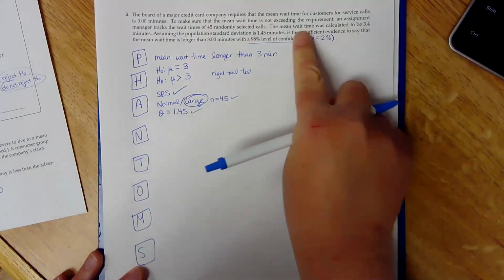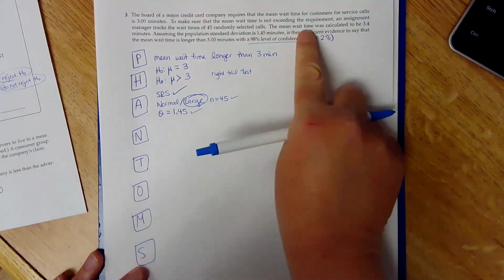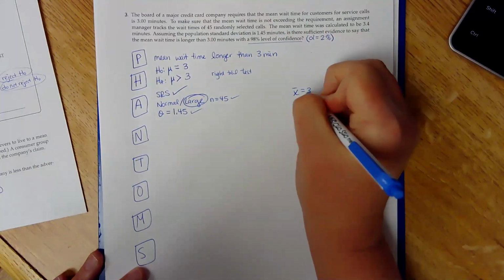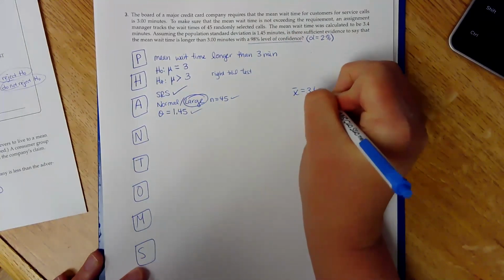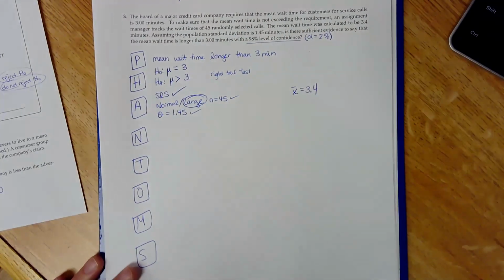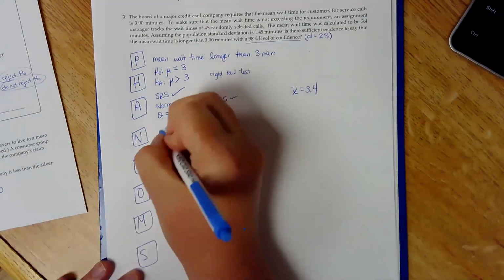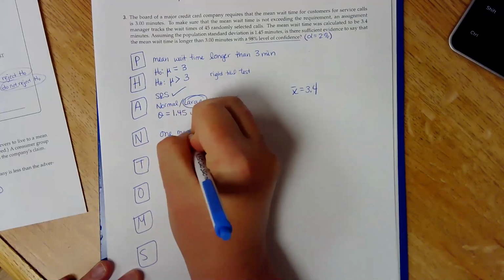And then while I'm here, I have this other number. The mean wait time for those 45 calls, that's my X bar, is 3.4. So might as well write that down while I'm here. Perfect. Okay. So this is a one mean z-test.